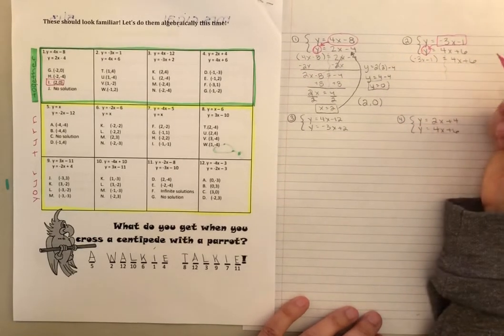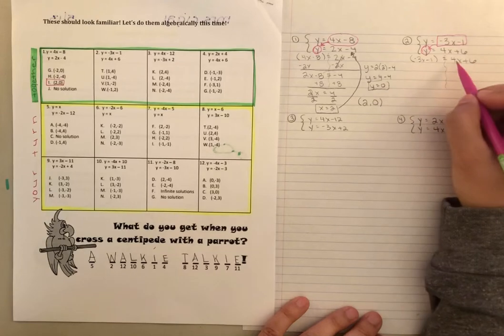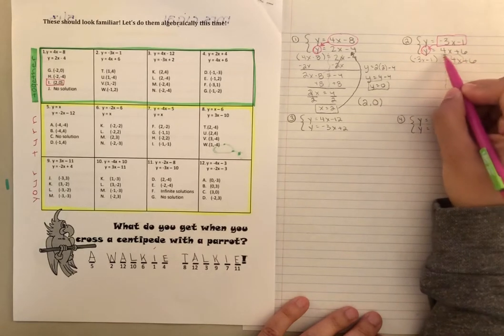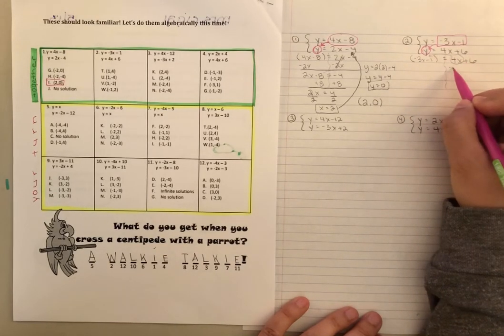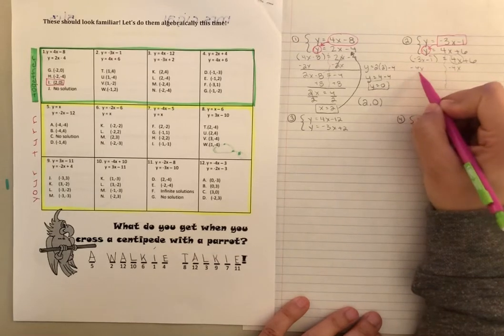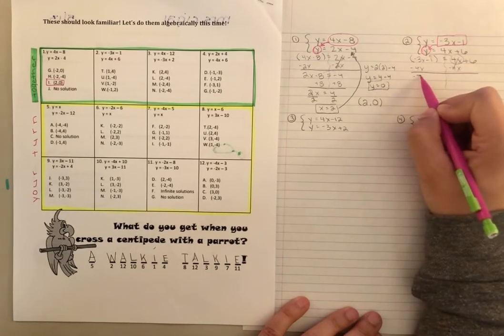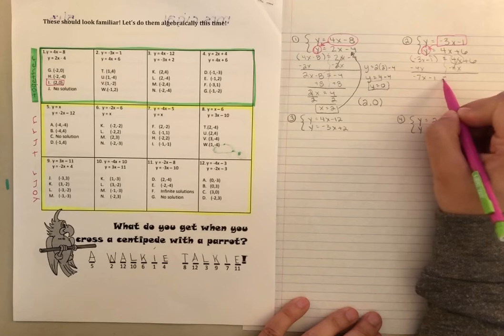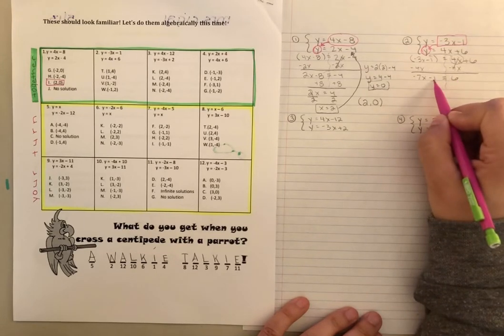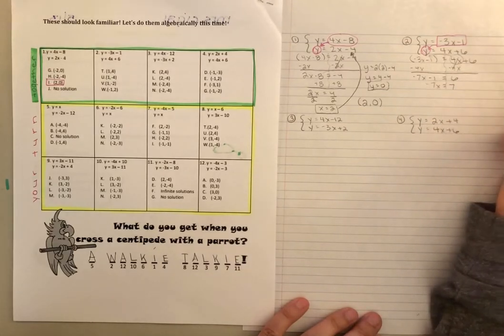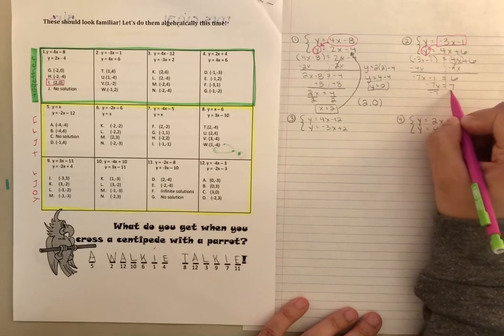So there's nothing to distribute, there's nothing to combine. I'm going to move my variables to the left. So I'm going to subtract them from both sides. Watch your signs here. I have negative 7x minus 1 equals 6. I'm going to add that 1 to the other side. And I'm going to divide by negative 7.